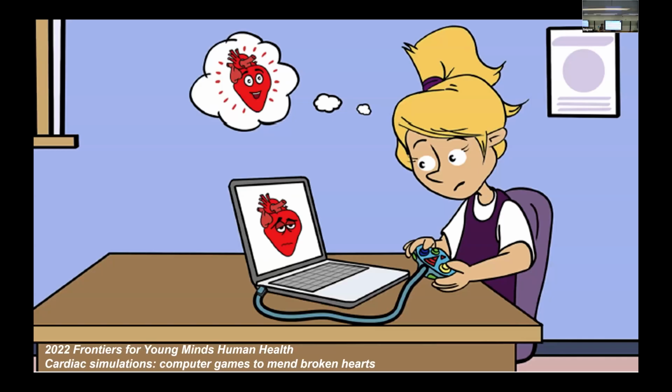And so this was a paper that we did on what we're really thinking about doing. This is our representation of our doctors, which is probably a fair representation, trying to play a computational model of the heart to improve it, to make it better. Thank you.